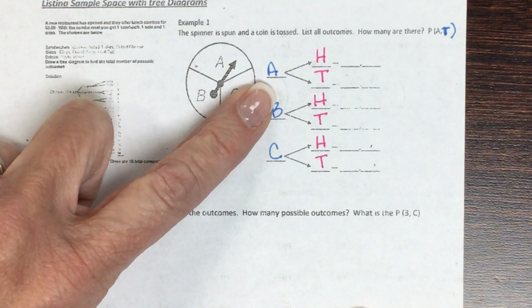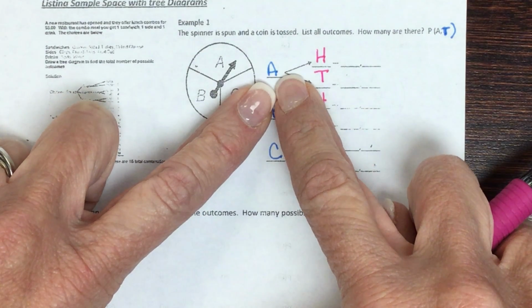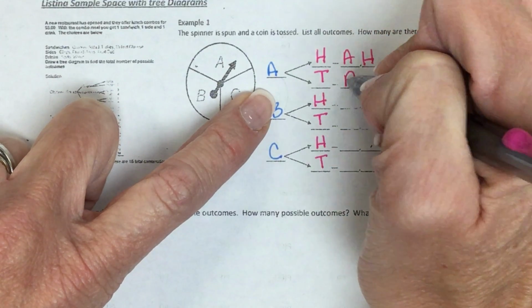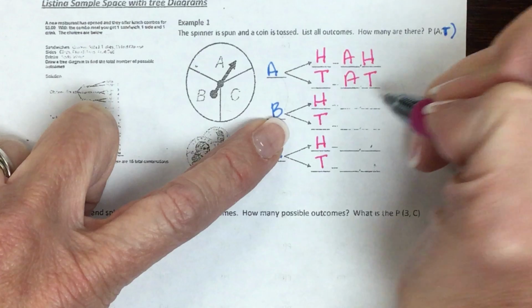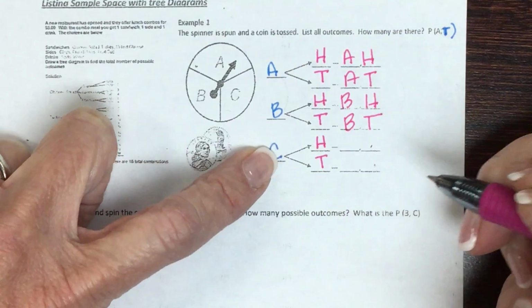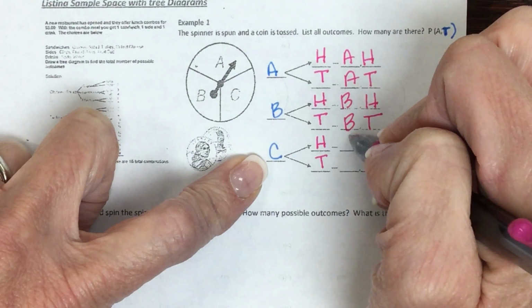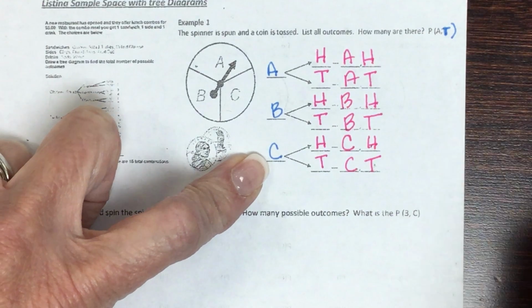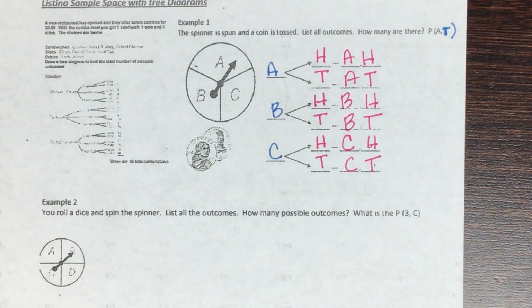So we're gonna go left to right, so I can get an A and a head, A and a tail, B and a head, B and a tail. I can get a C and a head, or a C and a tail. Those are the only outcomes I can get. So how many outcomes are there?